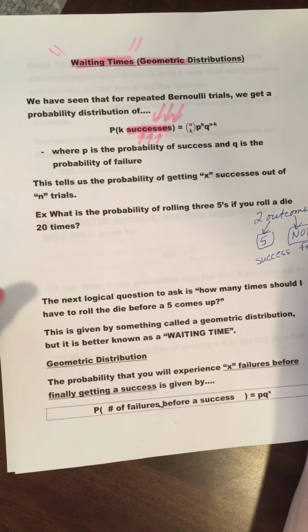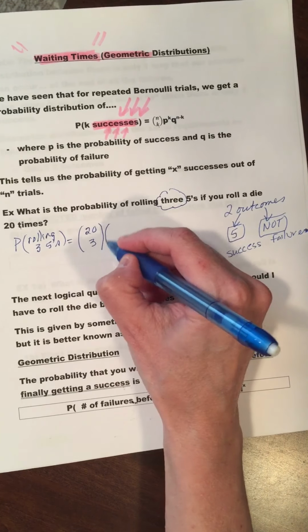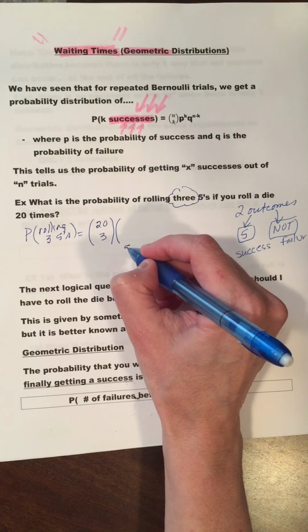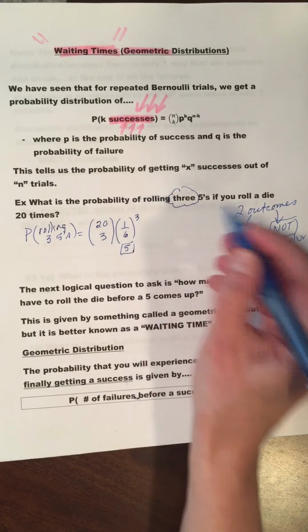So the Bernoulli formula says the probability of rolling 3 5s: number of trials to the number of successes, probability of a success, that's rolling a 5, to the number of successes, probability of failure, anything other than a 5, to the number of failures.